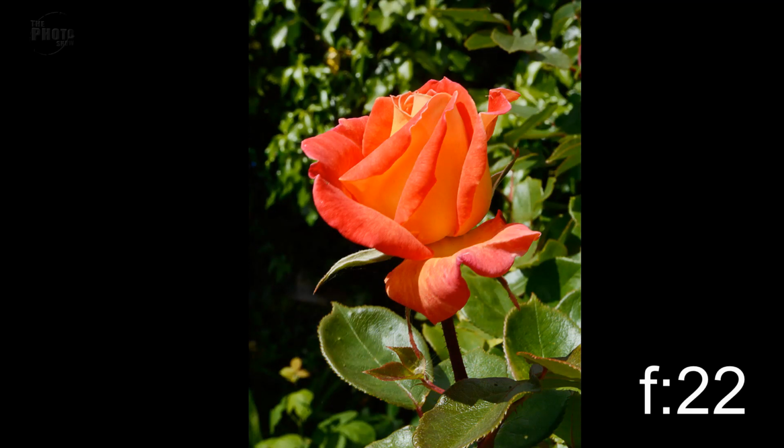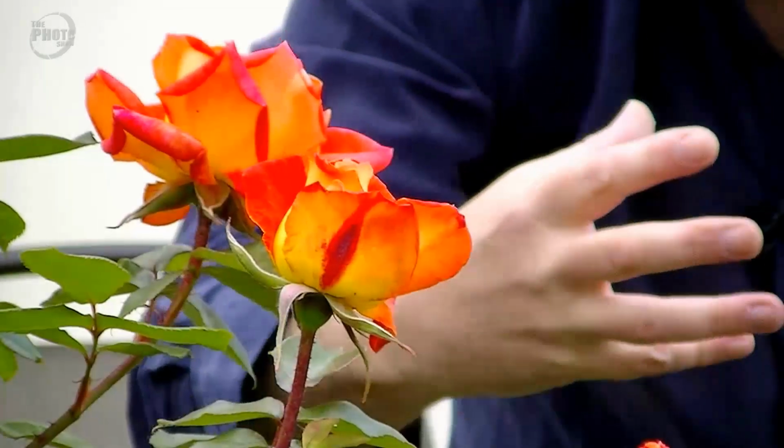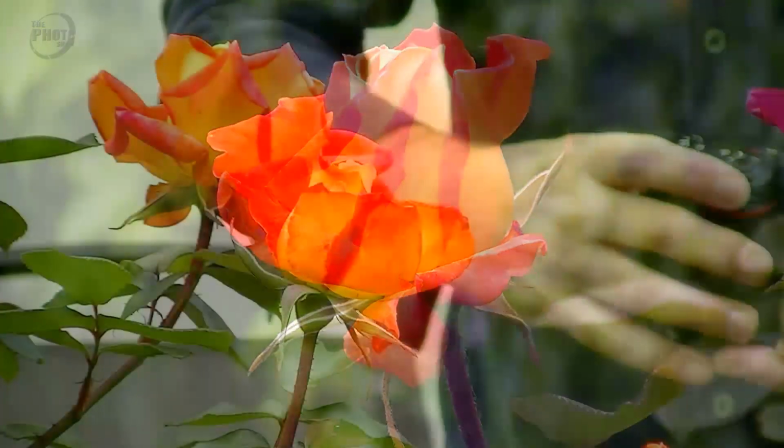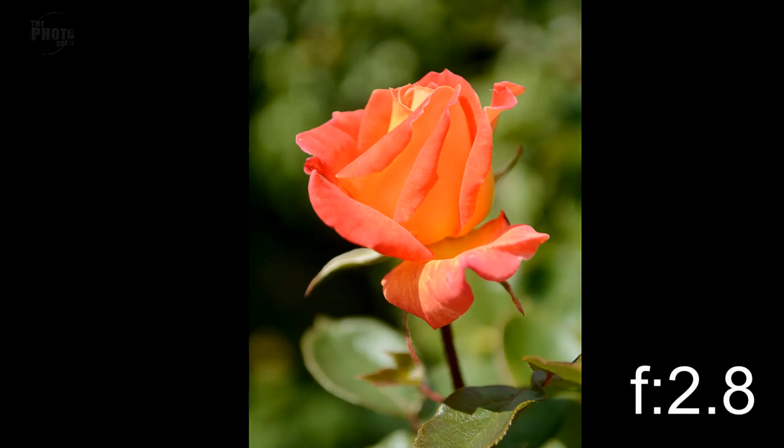You can see there we've got a deep depth of field. The background is still in focus and the flower is getting lost amongst the background. It's not standing out as much as it should do. So if we now try that at f2.8, you can see now that the flower is standing out much more against the blurred background and is becoming much more the focal point of your image.